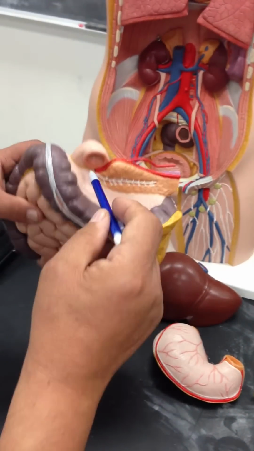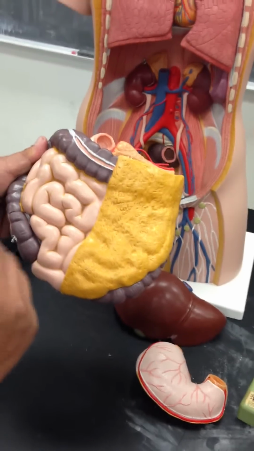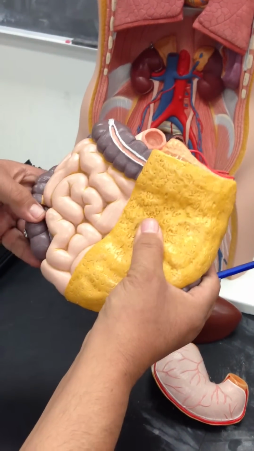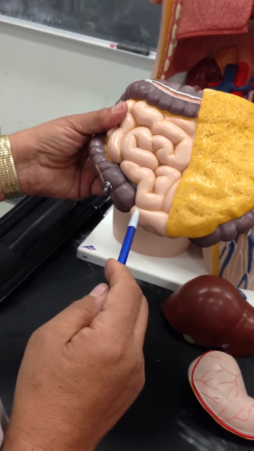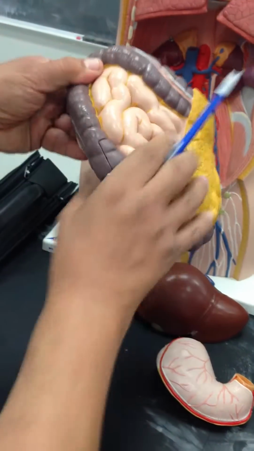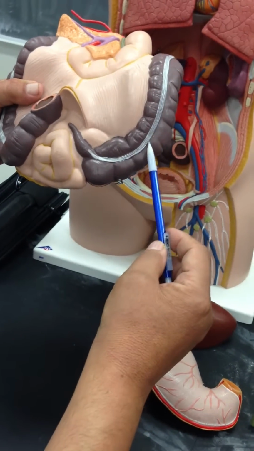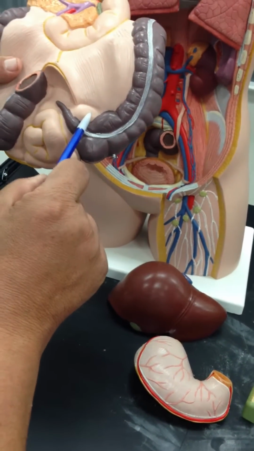Next to the duodenum, we're going to have these loops of the small intestine. The second part is called the jejunum. And then finally, we're going to have the third piece of the small intestine, called the ileum. The ileum is going to end, if we turn it to the back like this. This is the remaining part of the small intestine. Here you go. It's called the jejunum. It's going to end here.